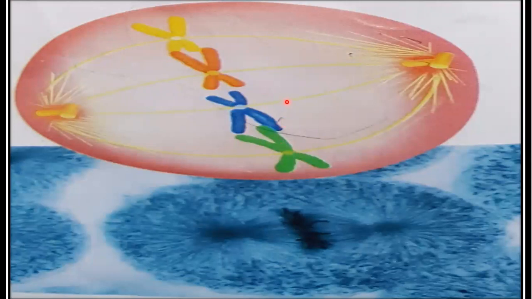Next phase, we call it metaphase. Let's think together what happened from the pictures. Chromosomes are paired, become chromatids.